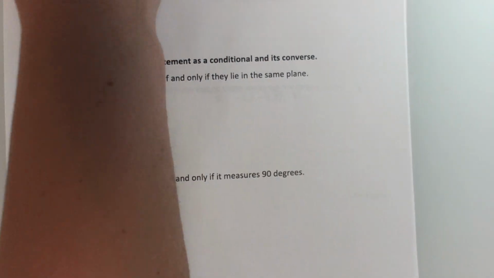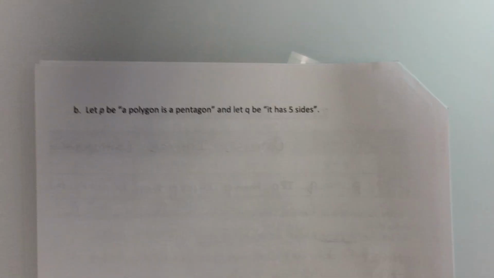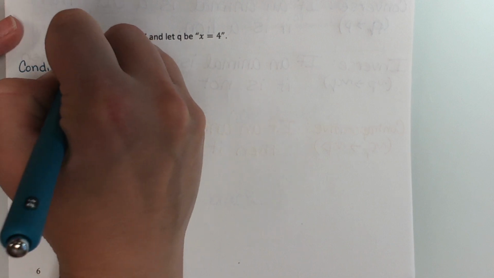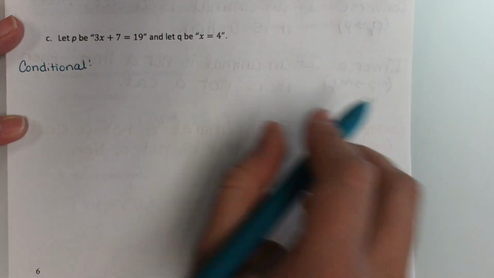We still got the next page. I want to talk a little bit about some of these things. I think I'm going to skip question B. Move on to question C. Let P be 3x plus 7 equals 19. Let Q be x equals 4. Again, these instructions are the same as what they were on the previous page. Write out the conditional, the converse, the inverse, and the contrapositive.